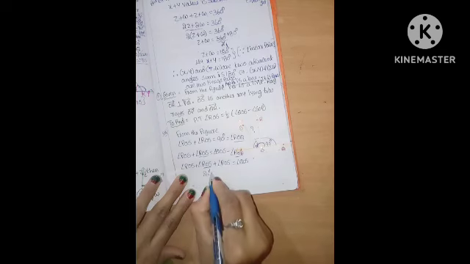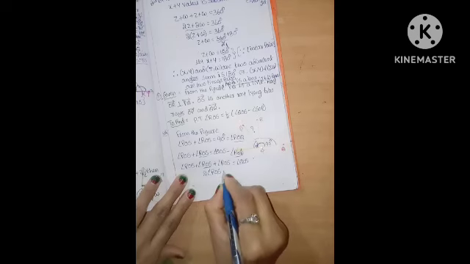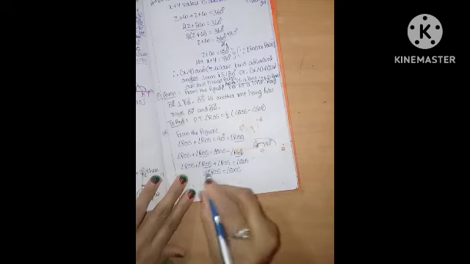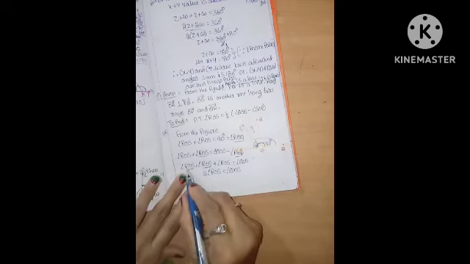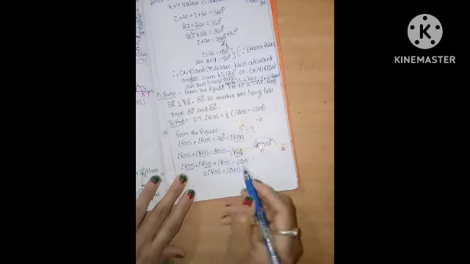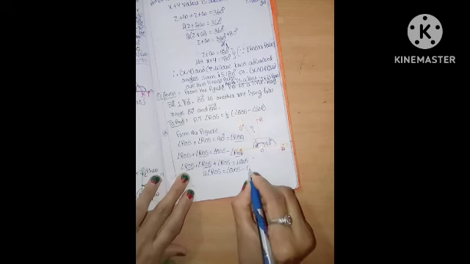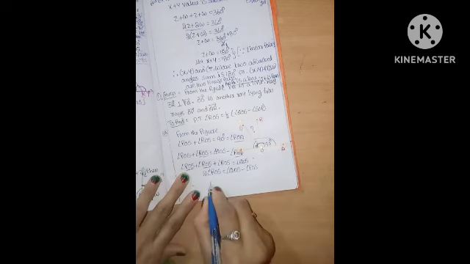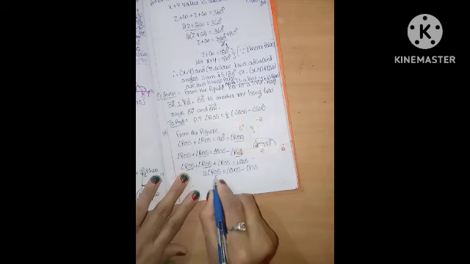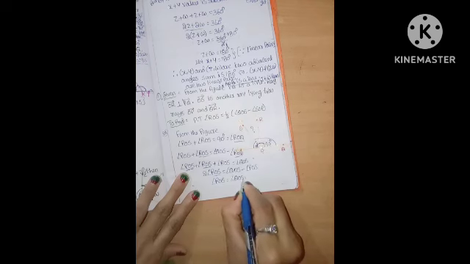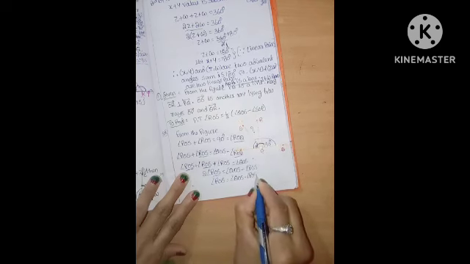Look at the notebook, listen carefully. Angle POS before equal is transposed to the other side and becomes minus angle POS. So 2 angle ROS equals angle QOS minus angle POS.